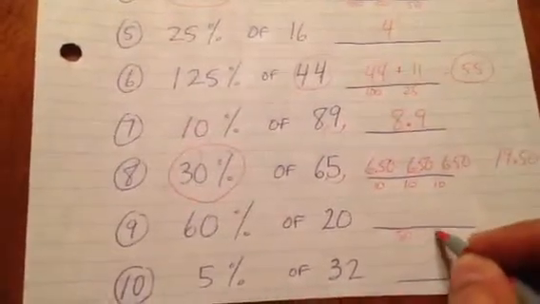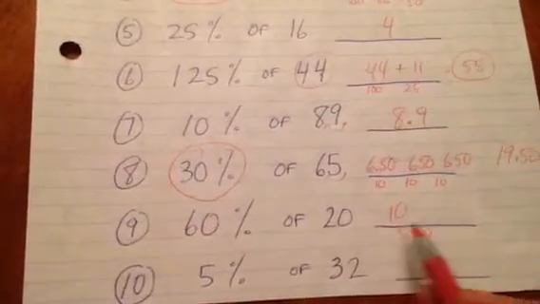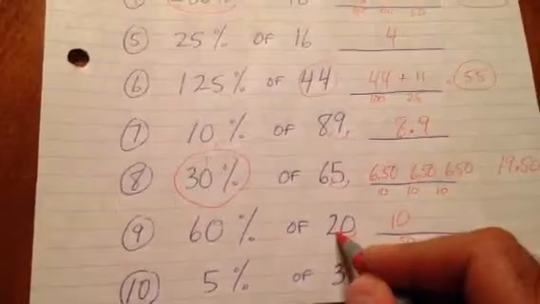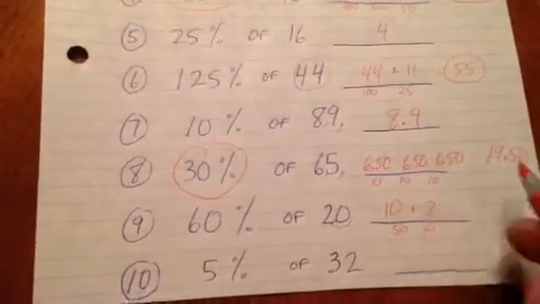Okay. 60% of 20, well, we can break 60 up into 50 and a 10. So 50% of 20 is 10. 10% means move your decimal 1 to the left. Move it there. So it's actually 2. So 10 plus 2 is 12.